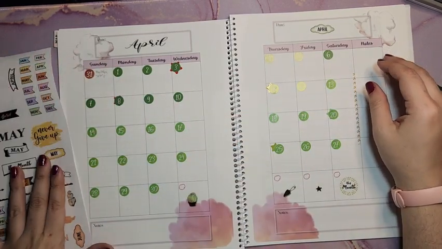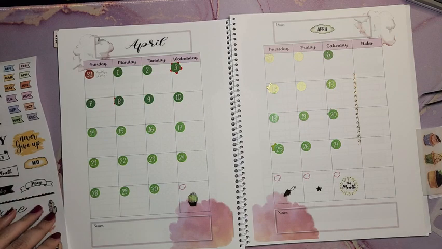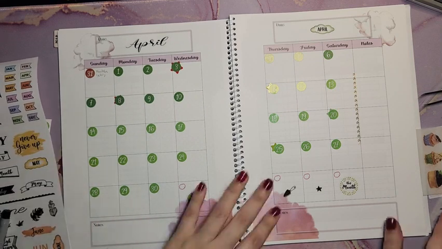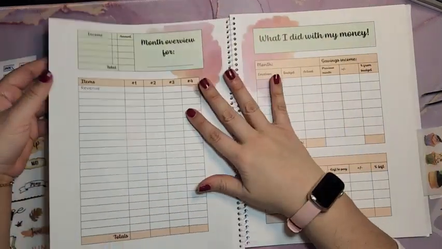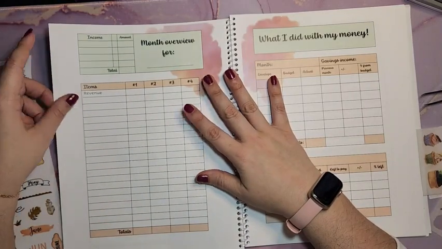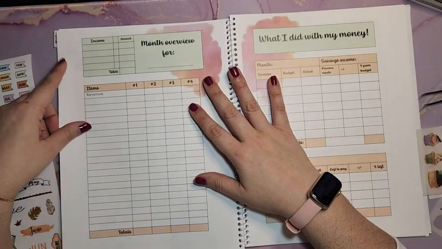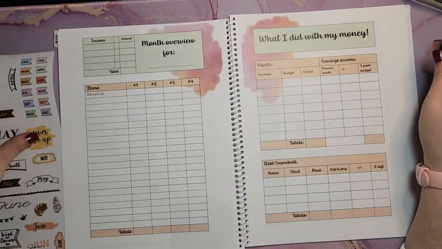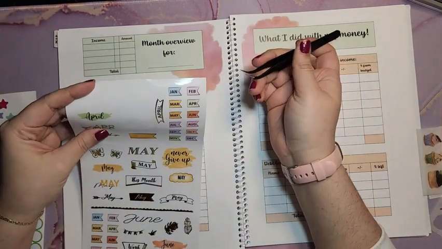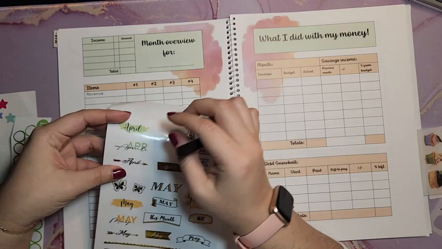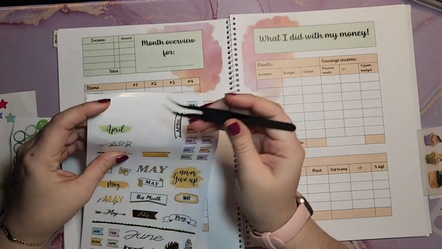Okay, so that's the last one. And we are done with the numbers. Now let's see what else we can customize in this. So we have the month overview and then we're going to add the month in here. So let's see, kind of like this one.